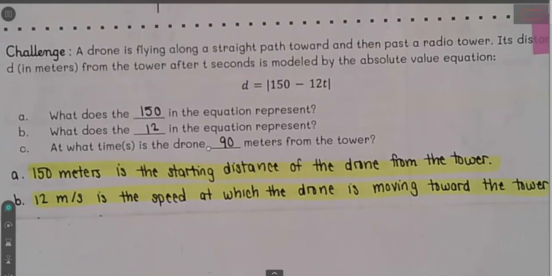All right, and part C says, at what time or times is the drone 90 meters from the tower? What do I do with the 90 in terms of this equation in order to solve that? This one isn't one that you can just answer off the top of your head, but it takes some solving. What do I do with the 90? I'll give a bonus point for that. Don't subtract. So I have my equation, and I have this 90. What do I do with the 90?